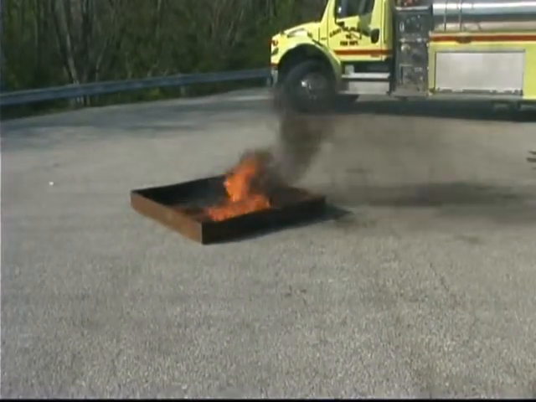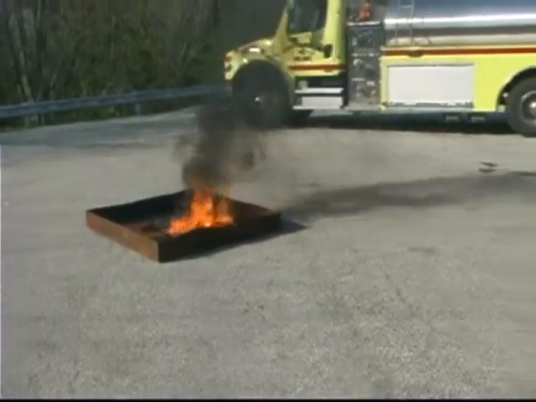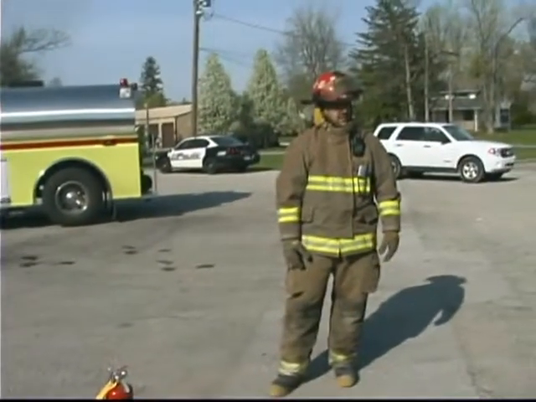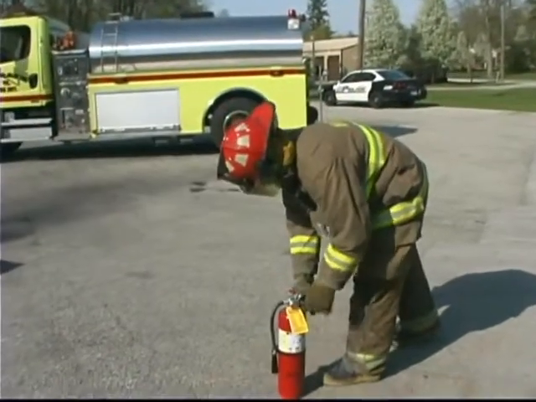Okay, Chief, we've got a fire started here, so why don't you walk me through the process? Lieutenant John Catino here will demonstrate the PASS method. He'll pull the pin, aim, squeeze the trigger, and put the fire out. This is the ABC dry chemical extinguisher.